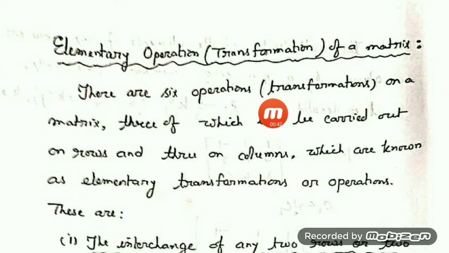So let us see what the elementary transformations are. There are 6 elementary transformations on a matrix. 3 of them can be carried out on rows, and 3 on columns. Out of all these 6 transformations, we will apply 3 in rows, and they are known as row elementary transformations, and 3 of them are applied in columns, and they are known as column elementary transformations. Now let us see what the transformations are.